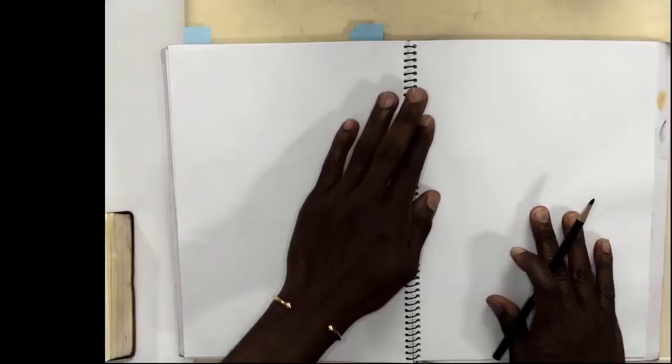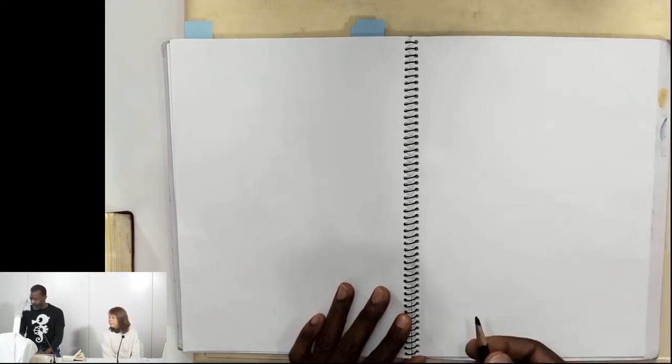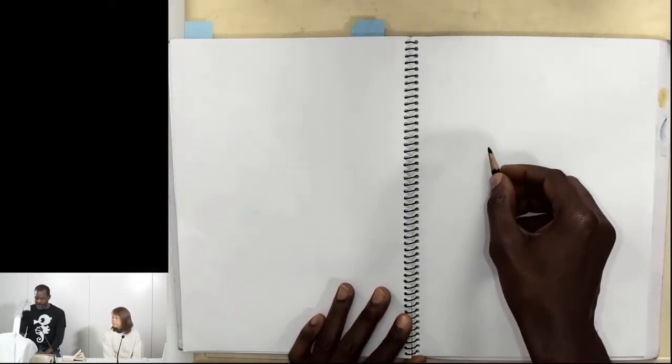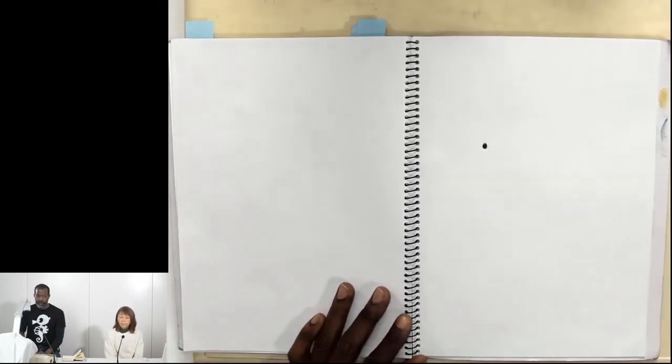Okay, so I'm going to show you guys a couple of examples here, okay? So if I just put a dot here on this paper like that, right?